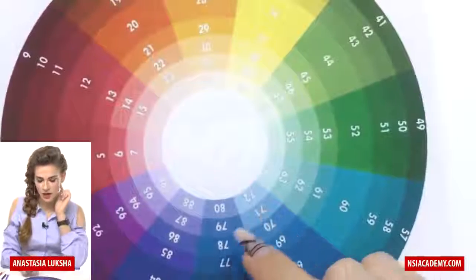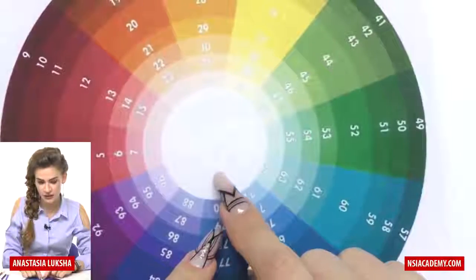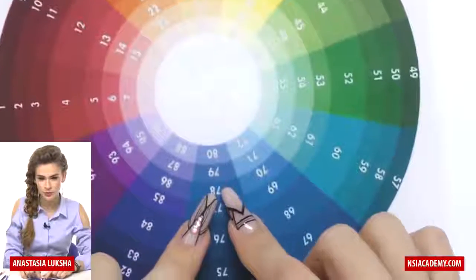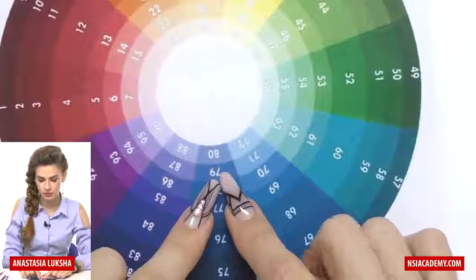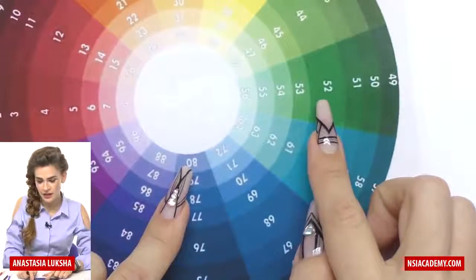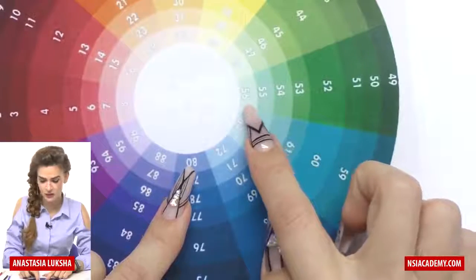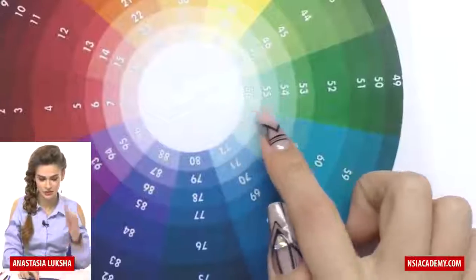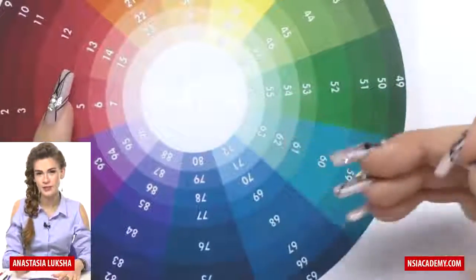Okay? So the more white you add to the color, the lighter this color gets. For example, if we take blue, and if we add a little white, it will get light blue and lighter and lighter. If we take green and add white, it will get light green, mint green, pastel green, almost white green, etc. And the same thing will happen if we do the opposite, if we add black.